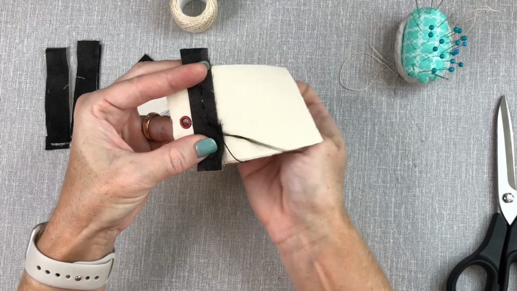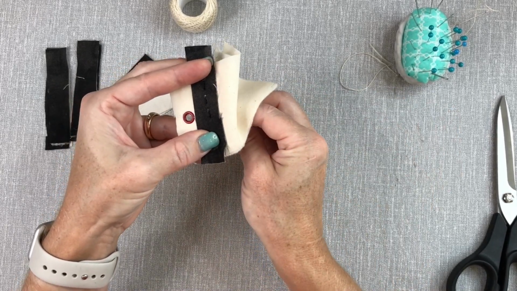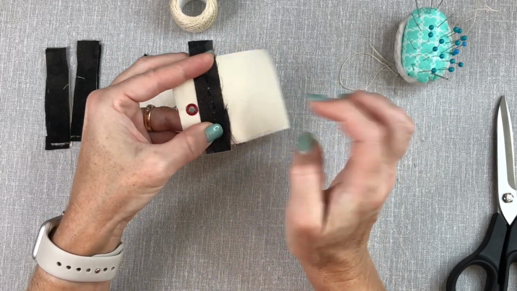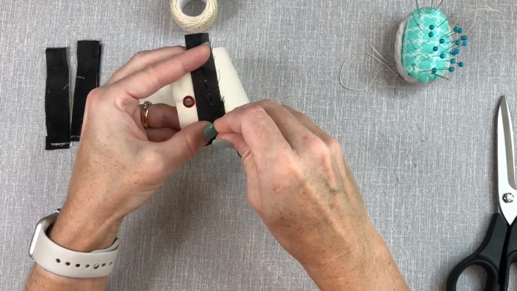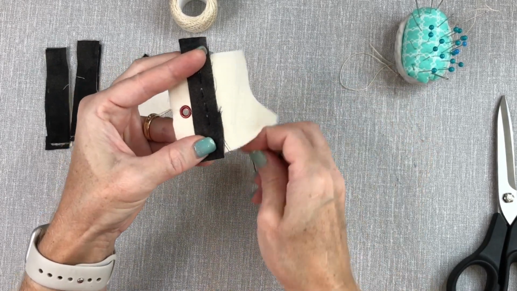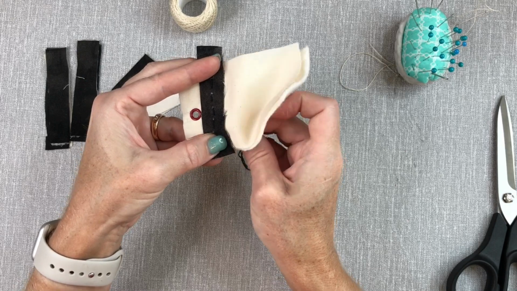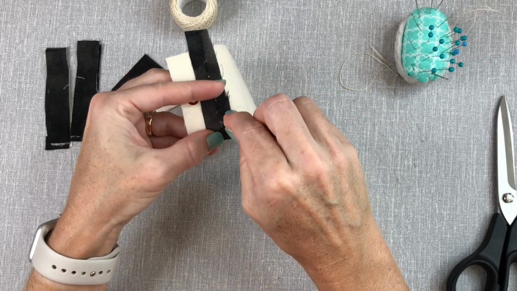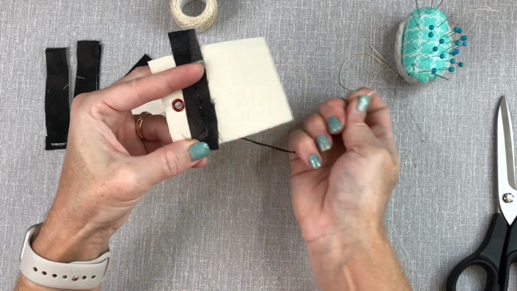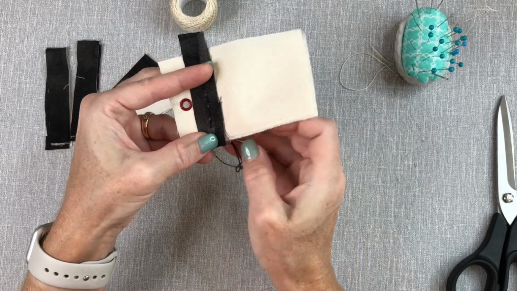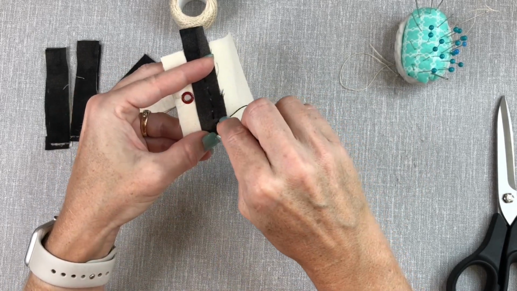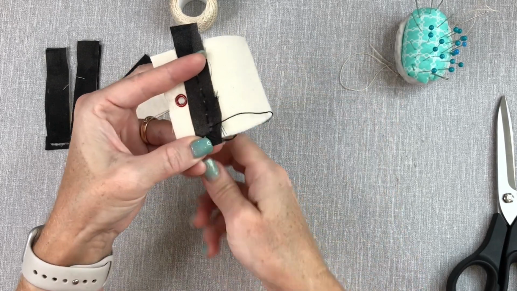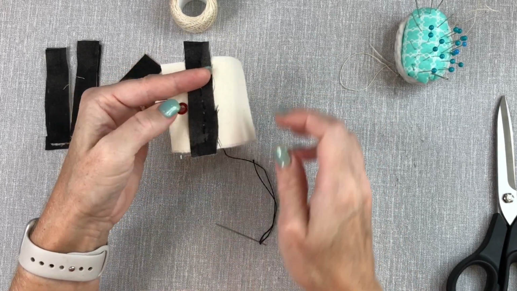Now, it doesn't have to be perfect, so my straight line will be somewhat off, but that's okay. If you want it to be perfect, you can even sketch a line with either chalk if it's a dark fabric or colored pencil and just follow that line precisely. Then when I get to the end of that strip, I want to make sure my needle goes through the fabric and comes out the back.